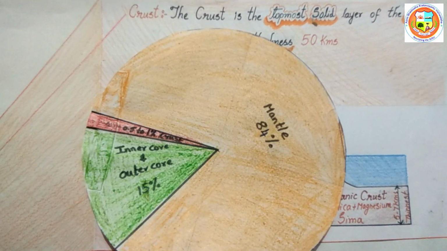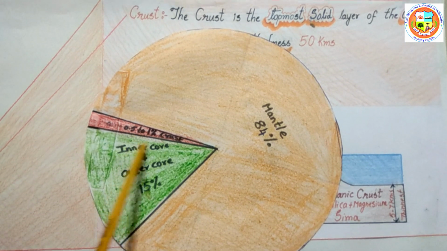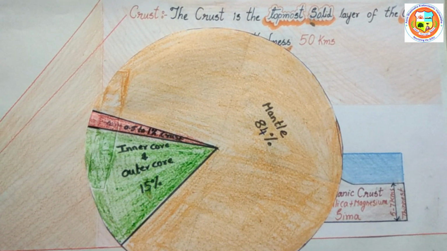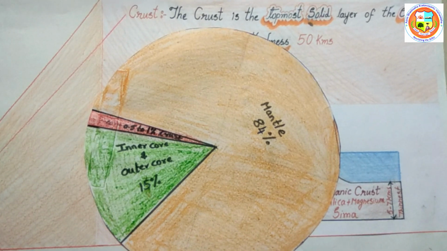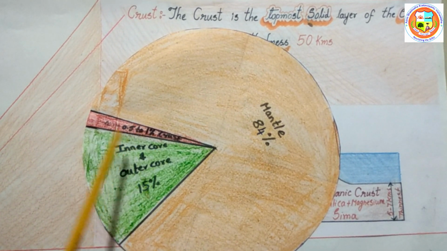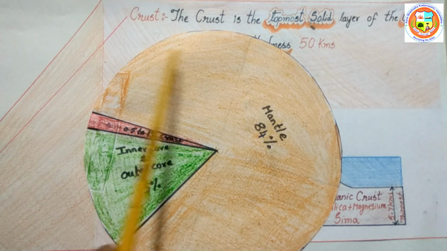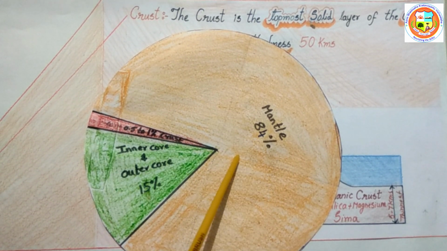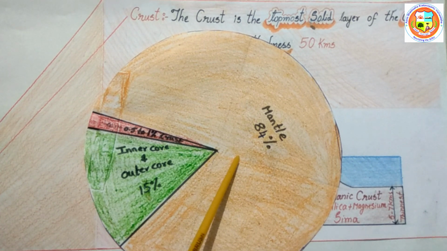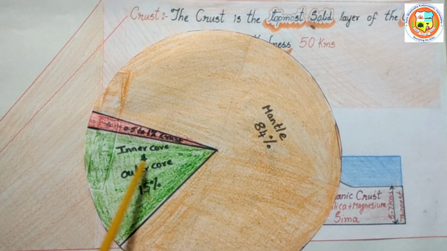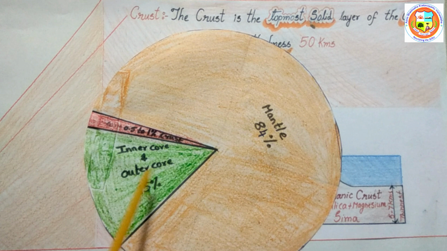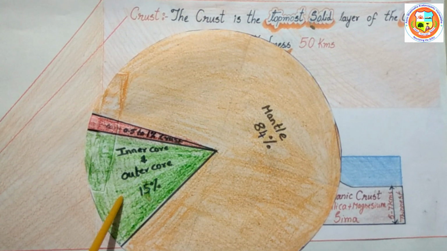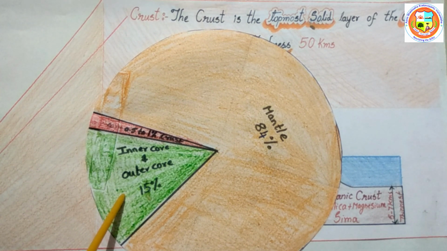Only 0.5 to 1% will be taken by the crust, and most of the part of the earth will be covered by the mantle, nearly 84%. The core will be covering nearly 15%.